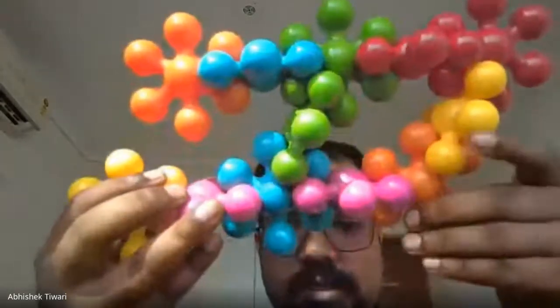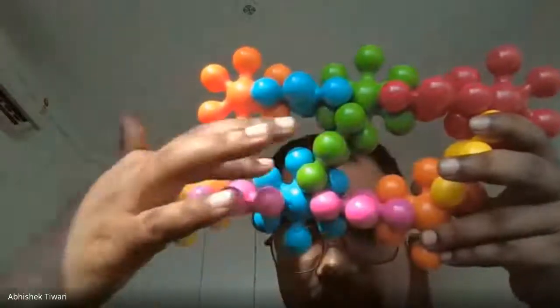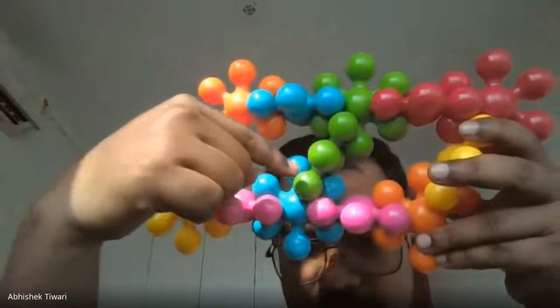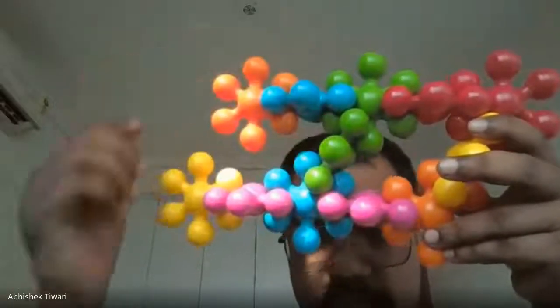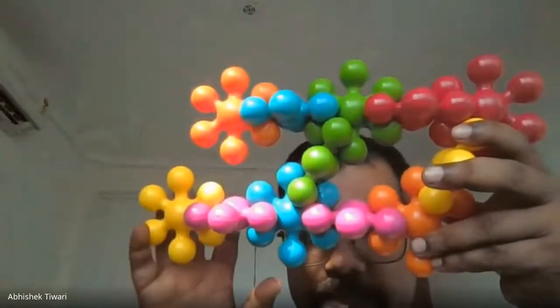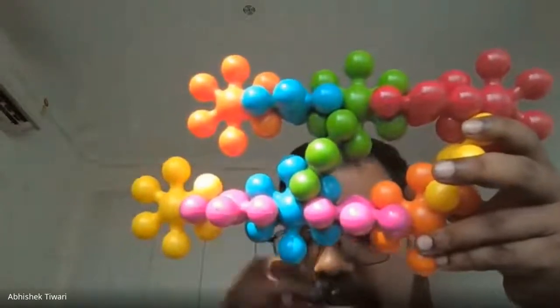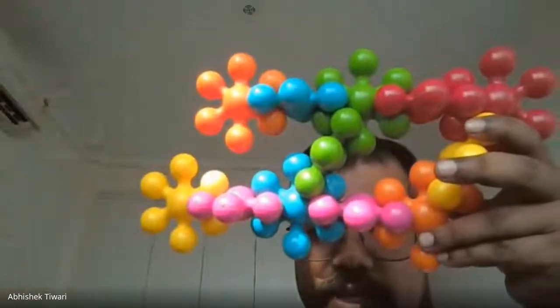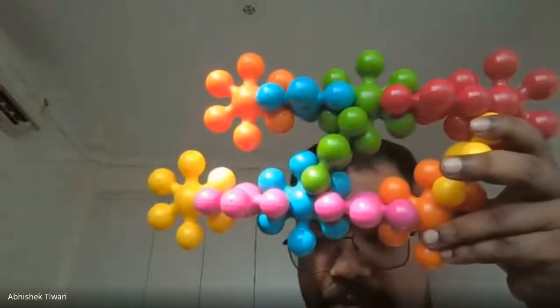You see this is cross-linked. So instead of van der Waals force, you have a bond here which is joining the two chains. So the movement of these two chains is not easy because you have a covalent bond which is joining these two.